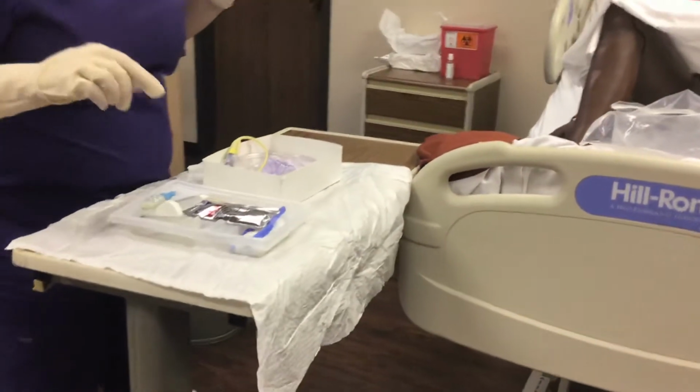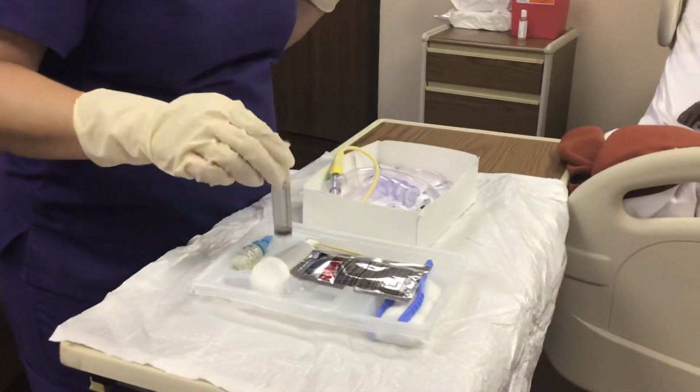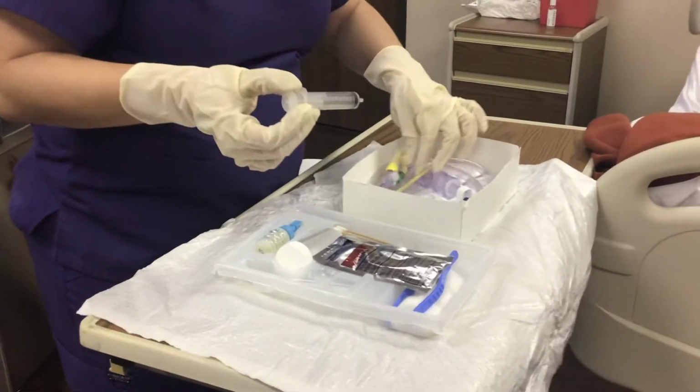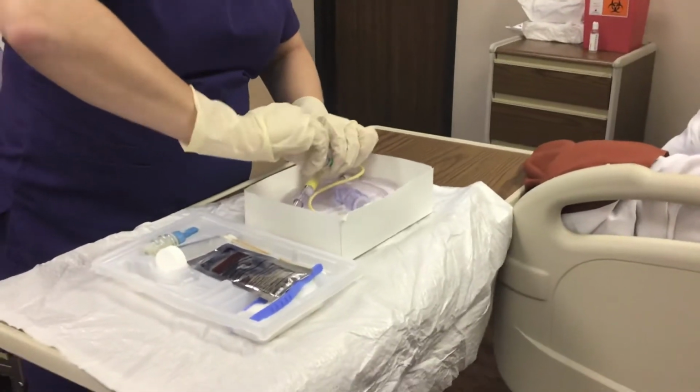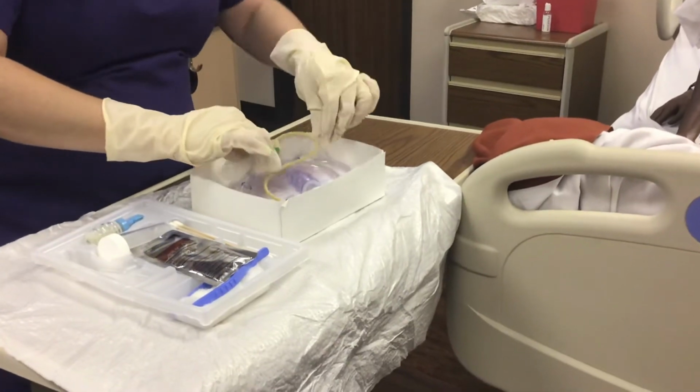Dropping in the trash can. I'm going to pretend with this. I'm not actually going to insert the 10 mils of sterile water into the balloon. Okay, so that is done.